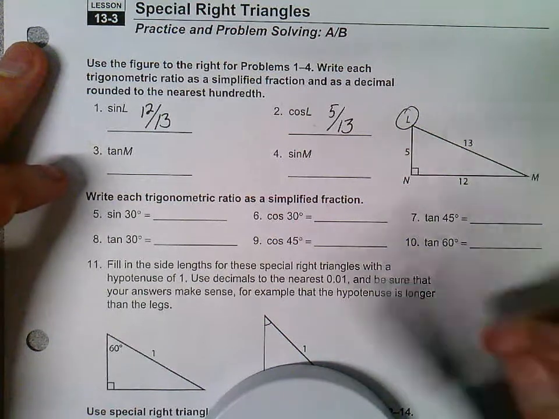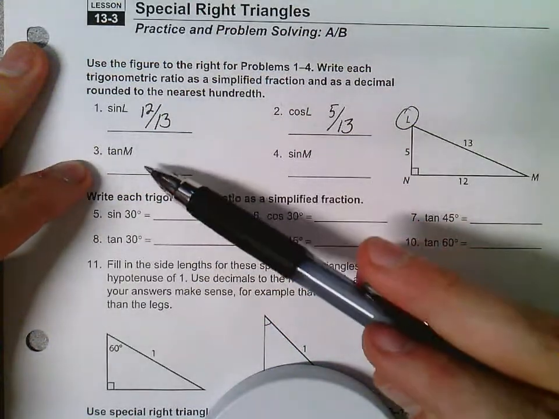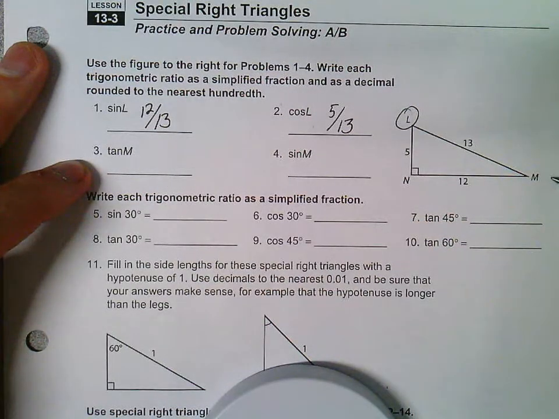Okay, so here's what we're looking for now. How about the tangent of M? Good. 5 over 12. So M, 5 over 12.